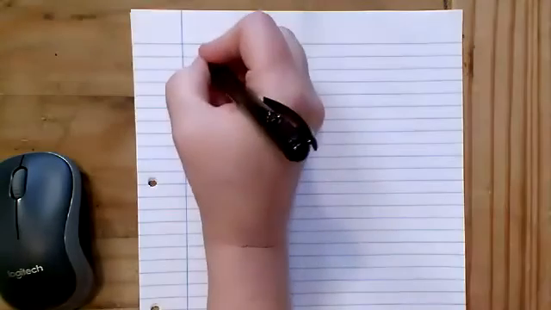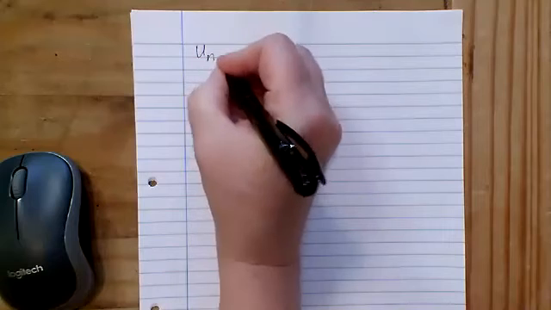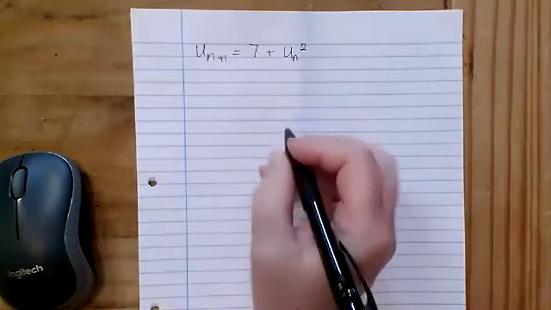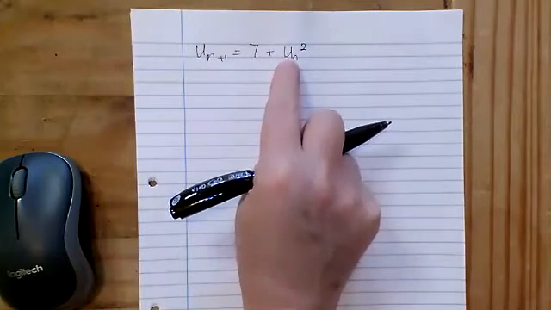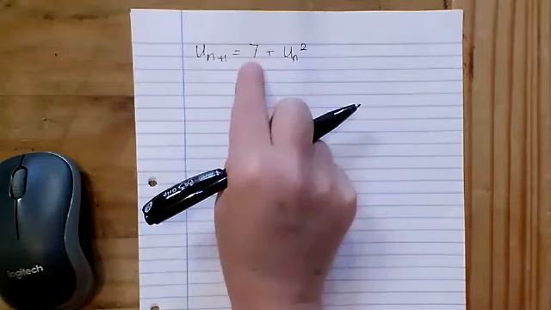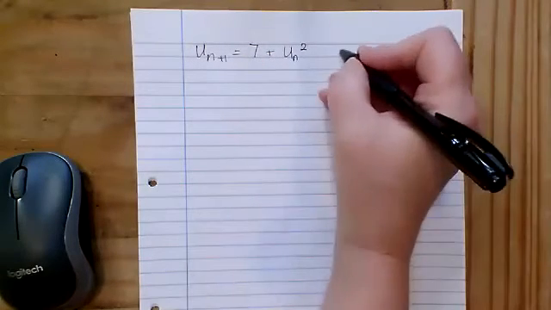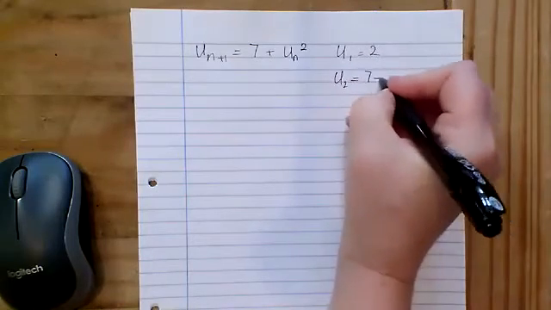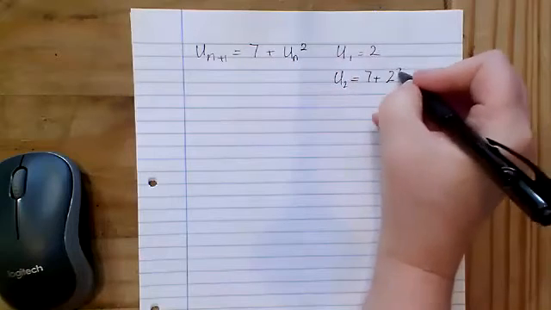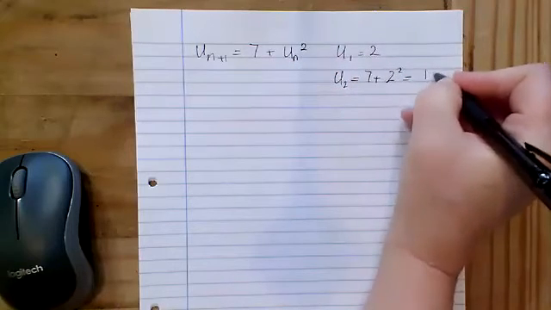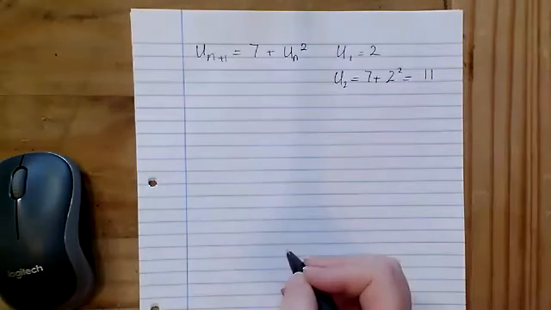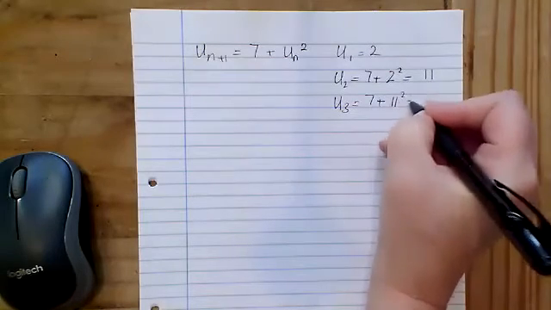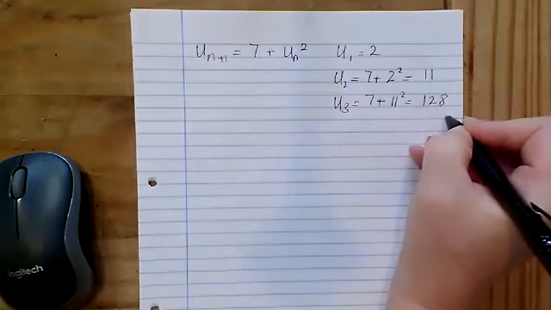Next question, let's do u n plus 1, let's put a square in it: un, and we would square that. So this just means take the previous term, square it, and then add 7 to it. So if I was told that u1 was 2, then u2 would be 7 plus the previous term squared. So 7 plus 4 gives me 11. u3 would be 7 plus 11 squared, so 121 plus 7 would be 128, and so on.